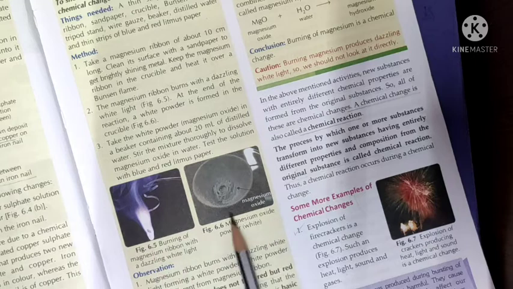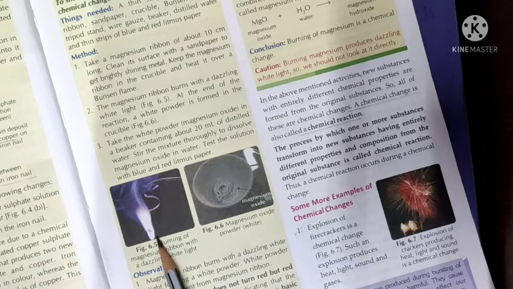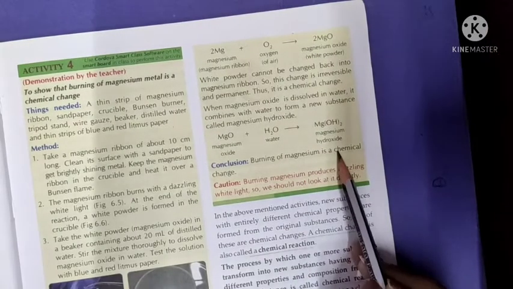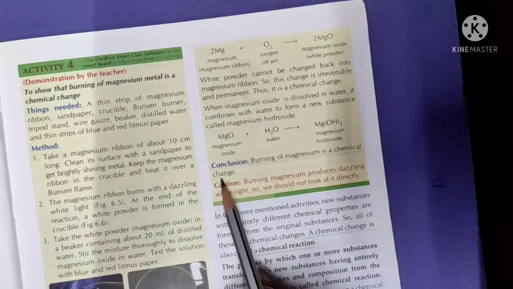Okay, so this is a kind of chemical change because अब जो अपना magnesium ribbon burn हो चुका है, it cannot be brought back. आप उसको वापस से नहीं ला सकते. That is why burning of magnesium is considered as a chemical change.